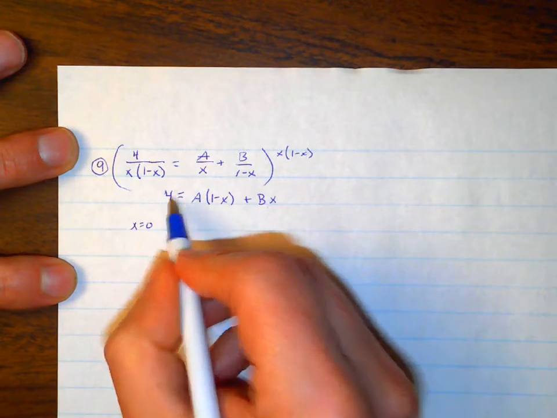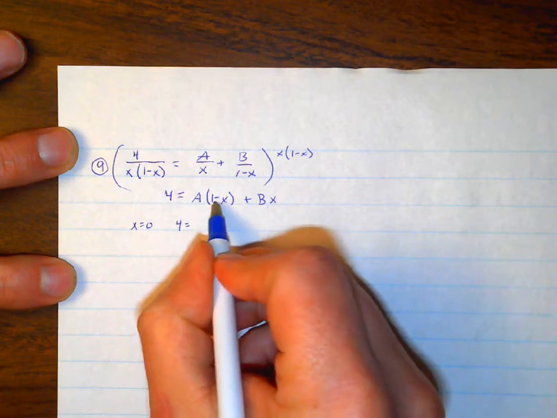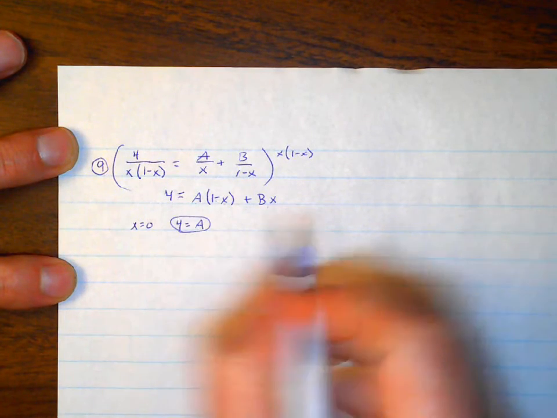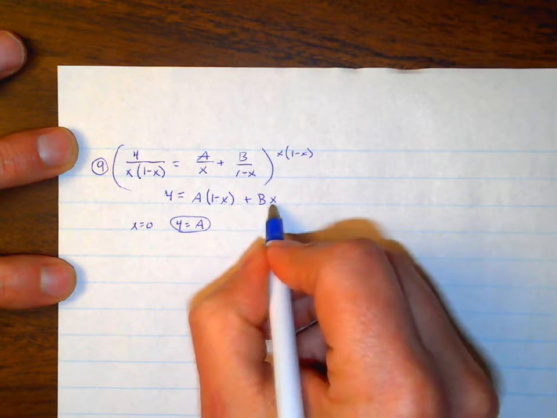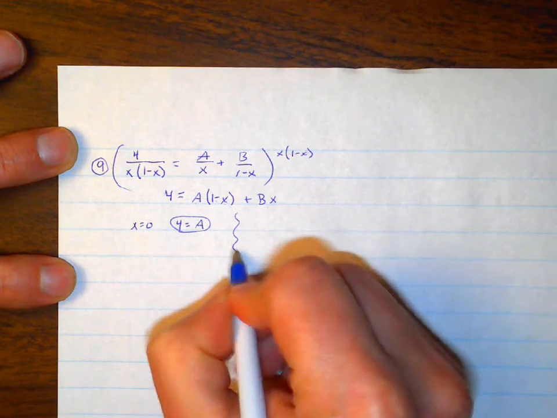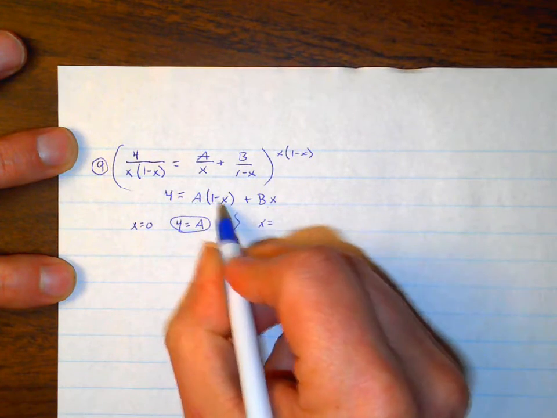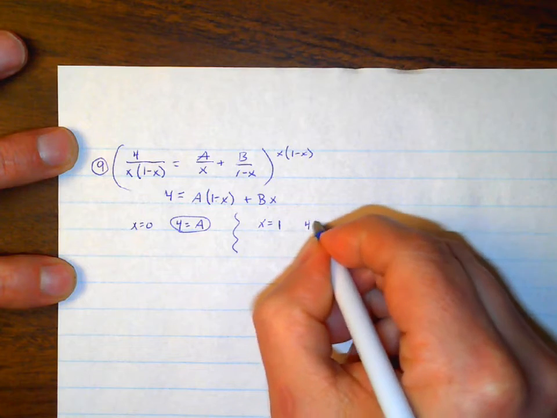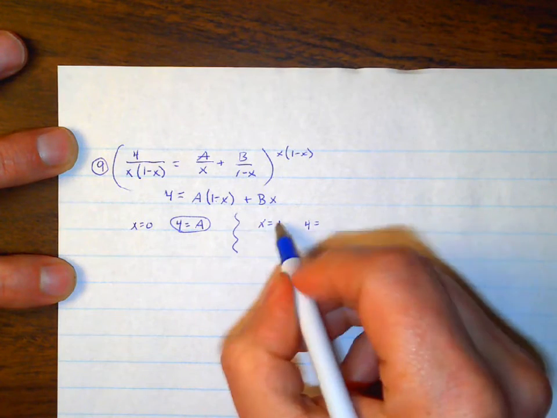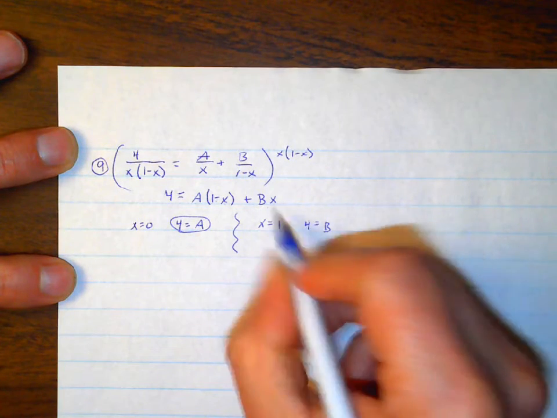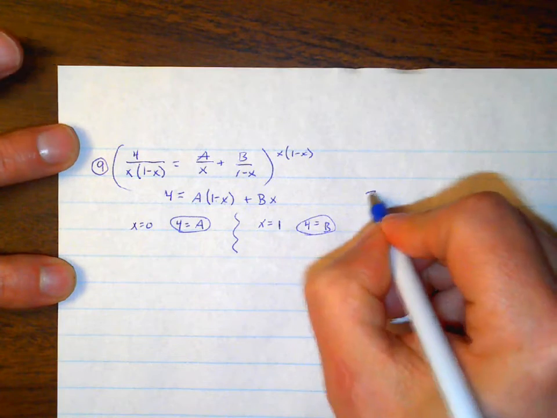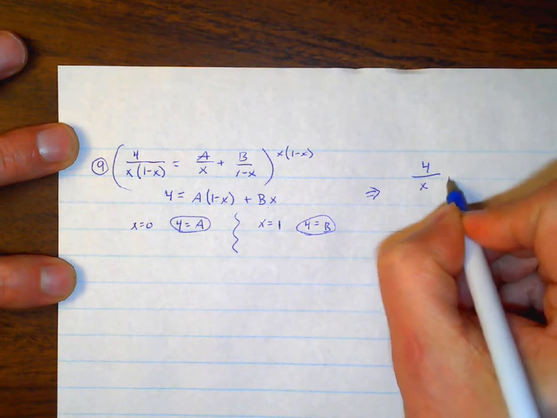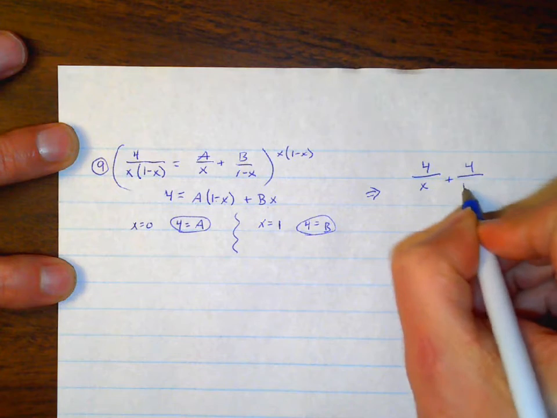So I have 4 is equal to 1 minus 0, which is 1. 1 times a would be a. So that's a equals 4. And then let's also use x equals 1. 1 minus 1 would be 0. So I'll have 4 is equal to 0 plus 1b, which would be b. So therefore, my answer is 4 over x plus 4 over 1 minus x.